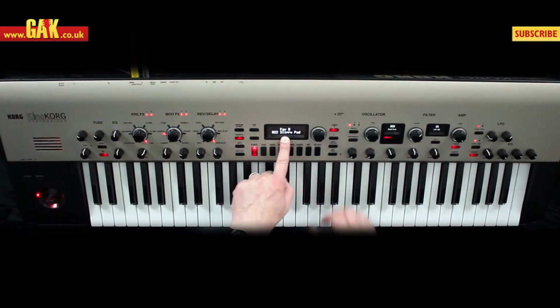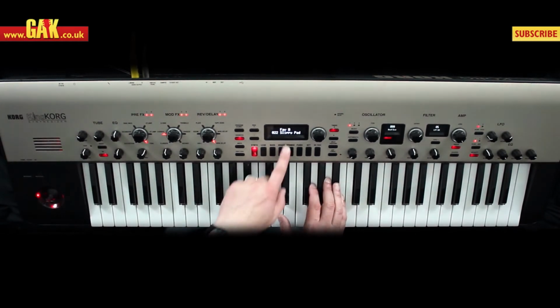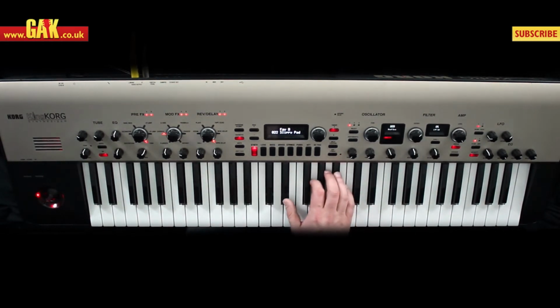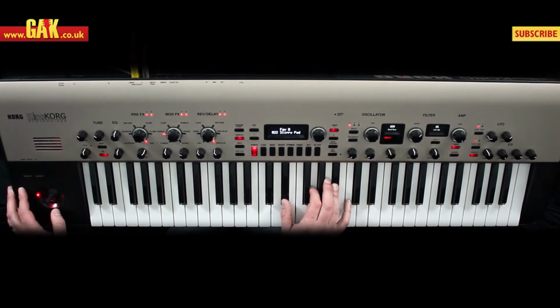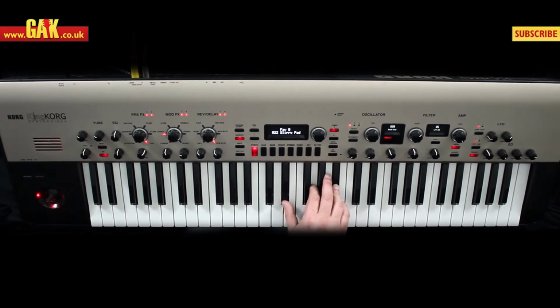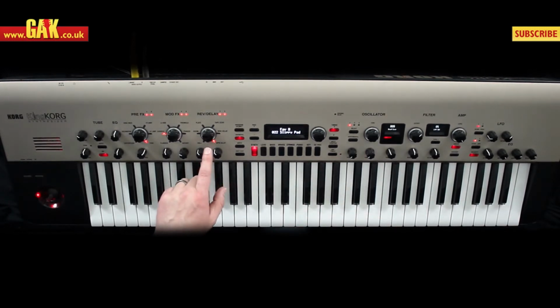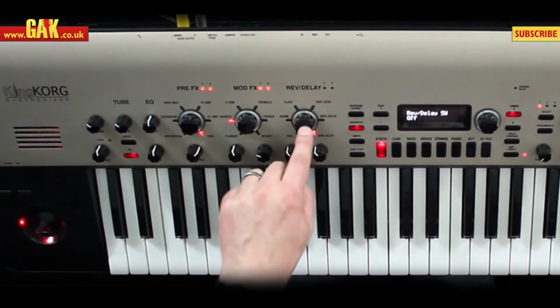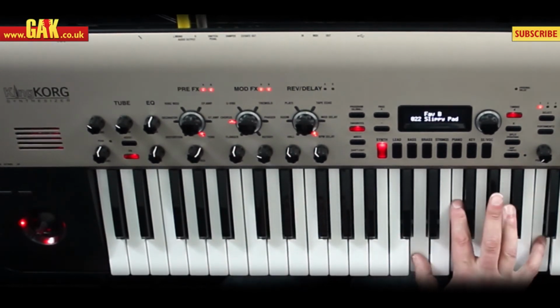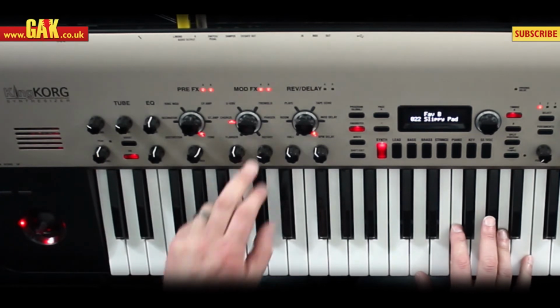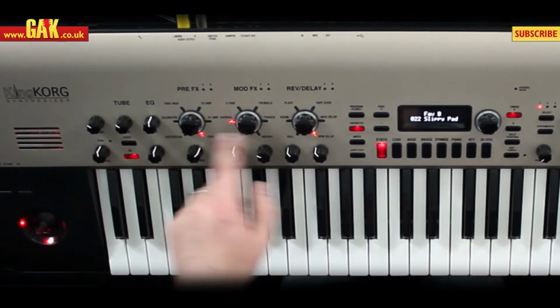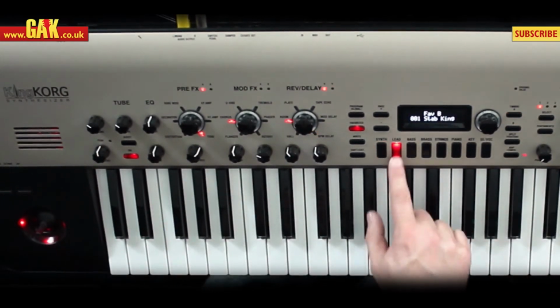So I've got one of these presets here, which has some nice reverb delay on it. What's nice is that you can turn on and off these effects really quickly, so if I want to get rid of that delay, just do that. And then I've got rid of it. So if you need to do some recording dry, for instance, you can just turn off all your effects and then you're ready to go.